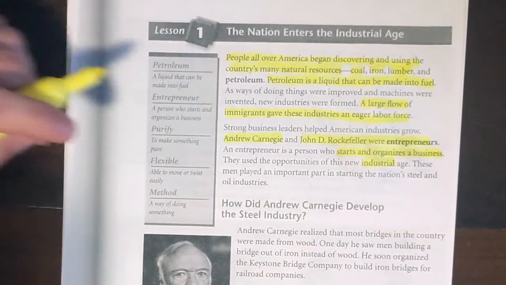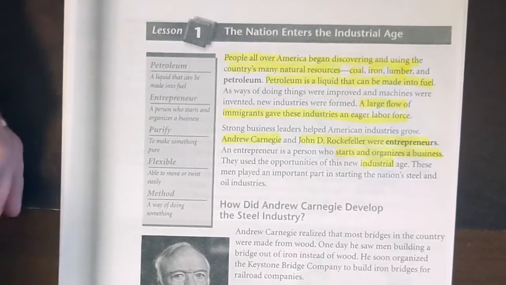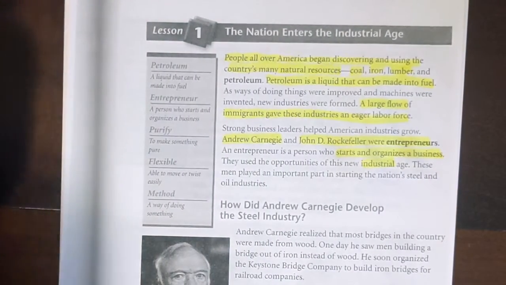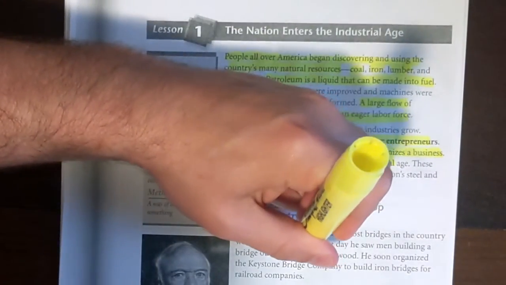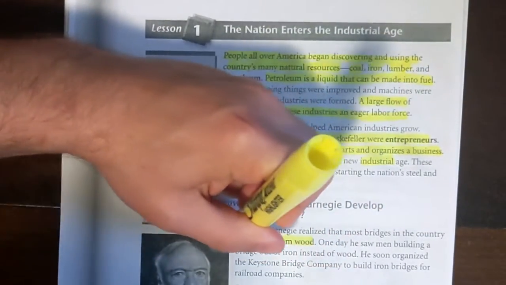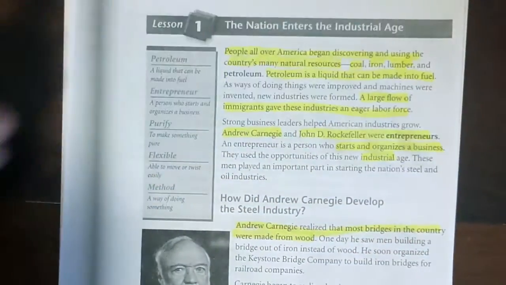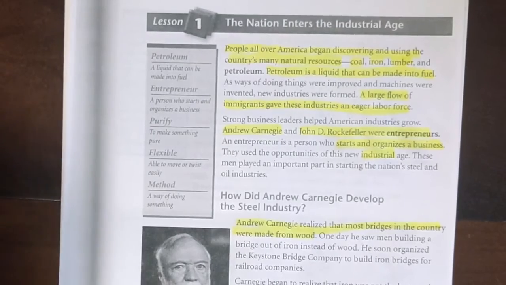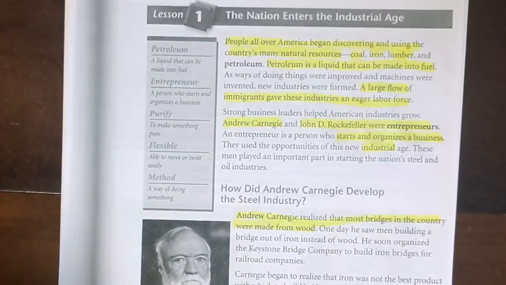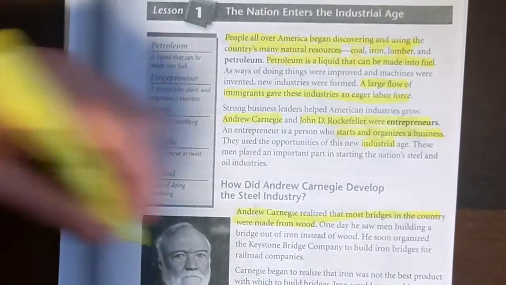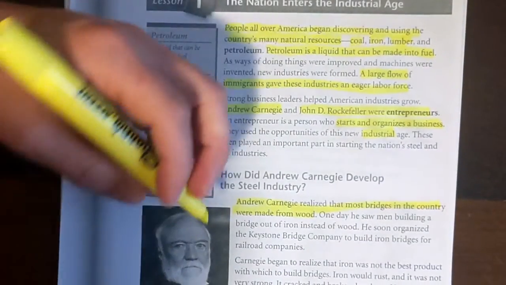So I'm going to go to Andrew Carnegie first. Andrew Carnegie owned a construction company, and he saw that most of the buildings and bridges were being built mainly out of wood. And the main reason why is it was cheap, and it was easy to work with, and it was quick to use. One day he saw a company building a bridge out of metal, out of iron, instead of wood, and he wanted to get in that business. So he started the Keystone Bridge Company, and he wanted to build the bridges out of iron as well.